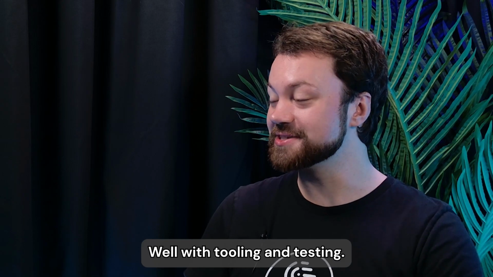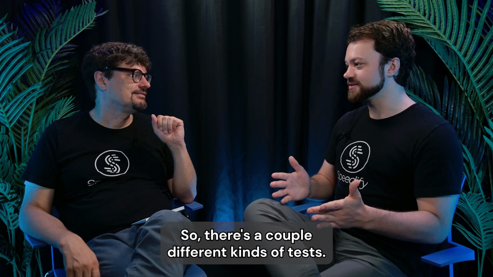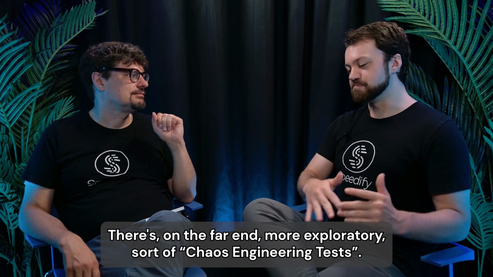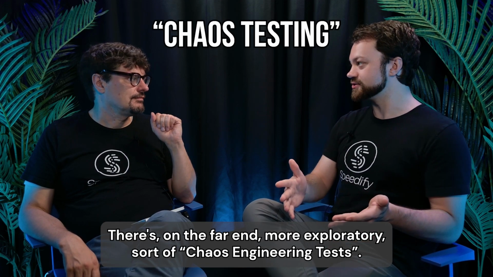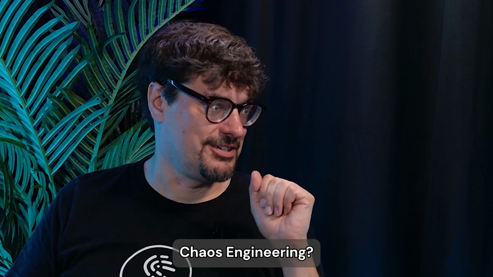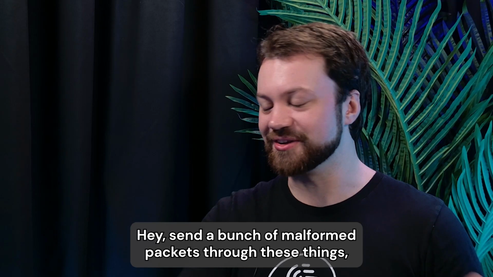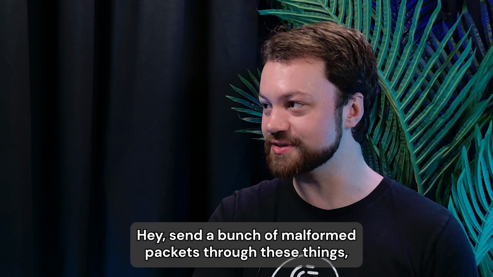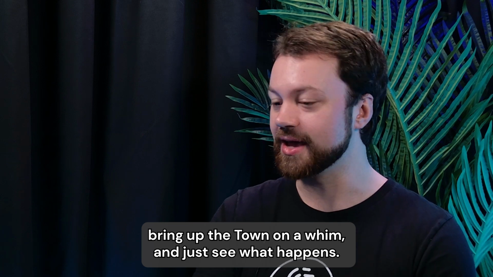Well, with tooling and testing. So there's a couple different kinds of tests. There's, on the far end, more exploratory sort of chaos engineering tests. And that's chaos engineering. Oh yeah, that's good fun stuff. Hey, send a bunch of malformed packets, bring things up and down on a whim, and just see what happens.